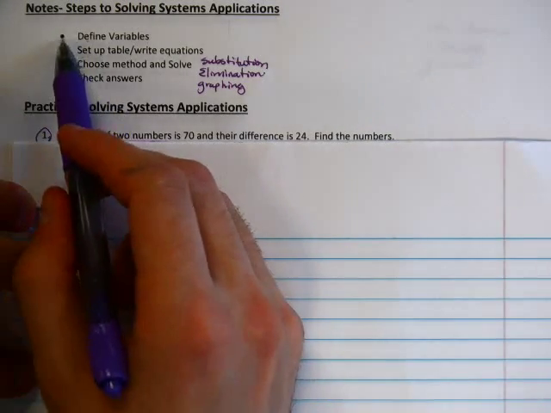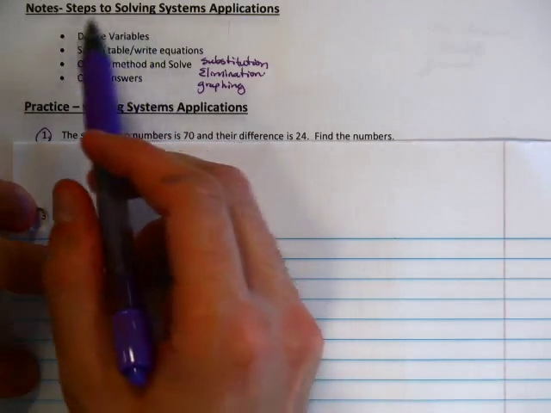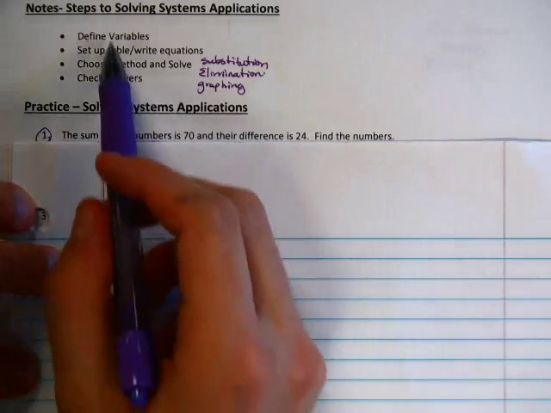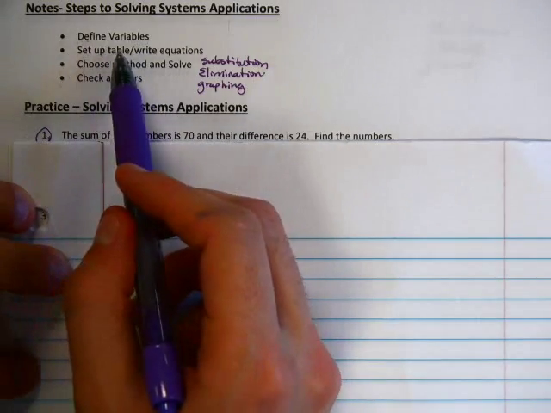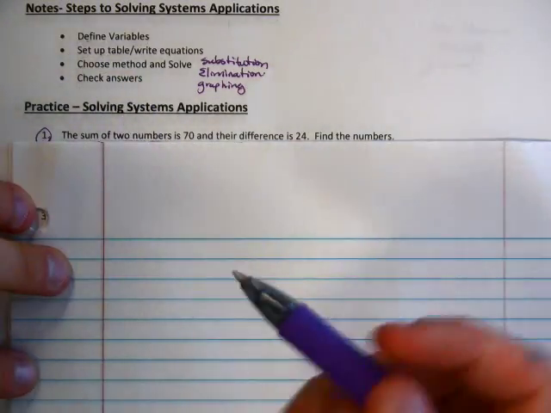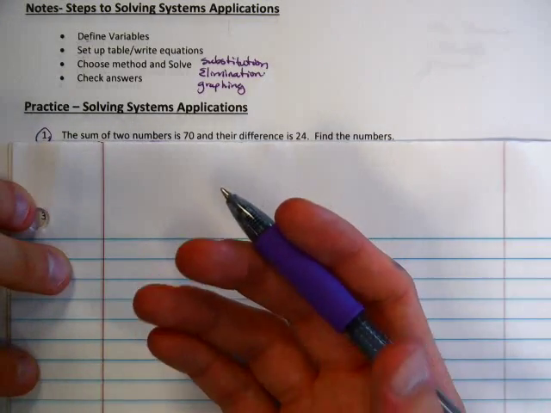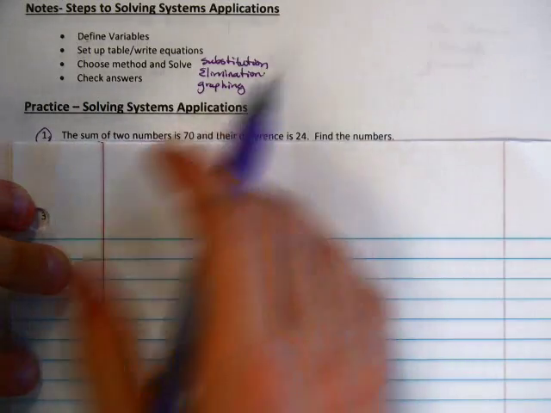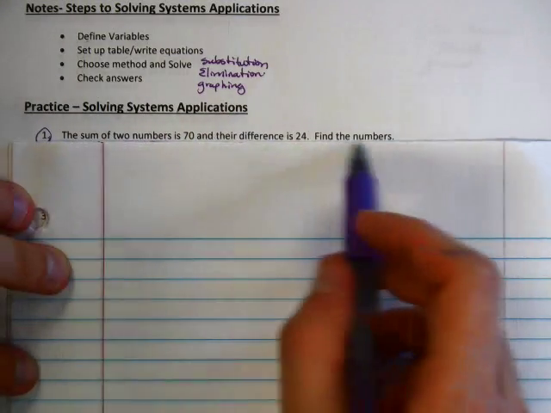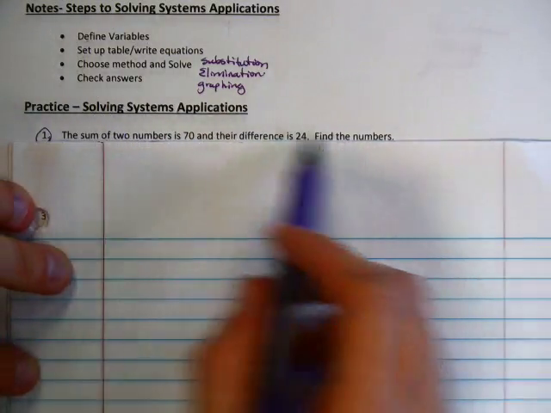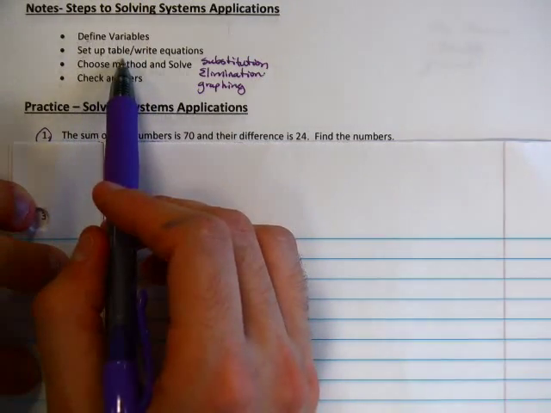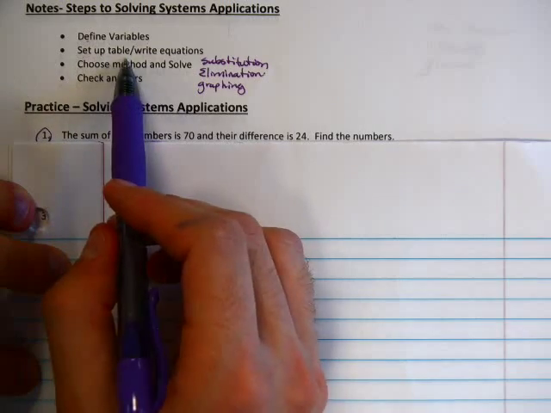Alright, here are some steps to guide you when solving systems of equations from word problems. When you read the problem, we need to define what the variables are going to be. The idea here is I want to have a system of equations to solve these two variables, to find out where they intersect, to find the answer to the question posed. Alright? So once we define our variables, it may be helpful to set up a table, and I'll show you more about how to do that.